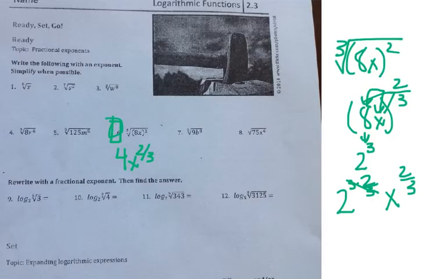So if we're looking at number 7, 9 is 3 squared. So the cube root of that would be 3 to the 2/3. b would be b to the 8/3, but remember we can reduce that to b squared times b to the 2/3.